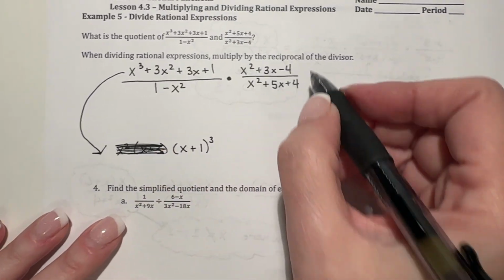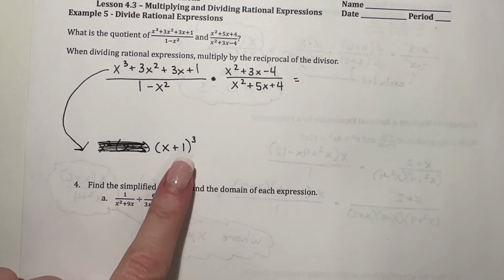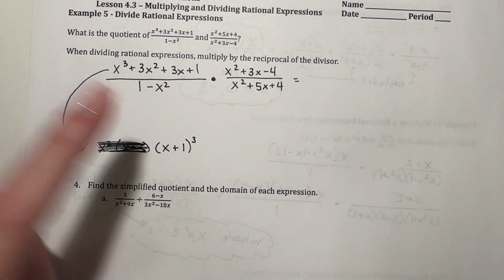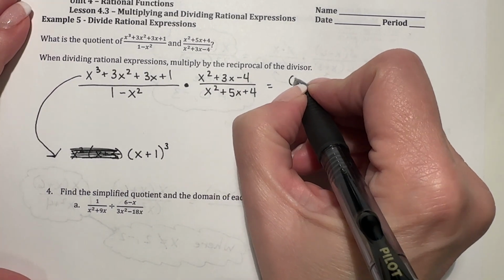So let's come over here. Let's write that out. Now, when you're doing this, you don't want to leave it like that with a 3. You want to expand that out.